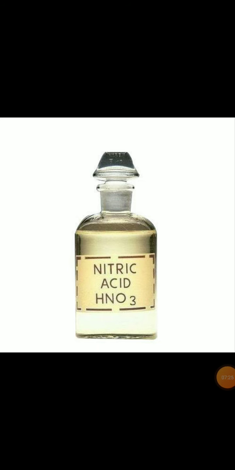What is an oxidizing agent? We all know that the substance which does oxidation is called an oxidizing agent. So nitric acid is a strong oxidizing agent. What does it do? It oxidizes the H2 produced to water. Now we all know what oxidation is. When oxygen is added in the reaction, it is called oxidation.